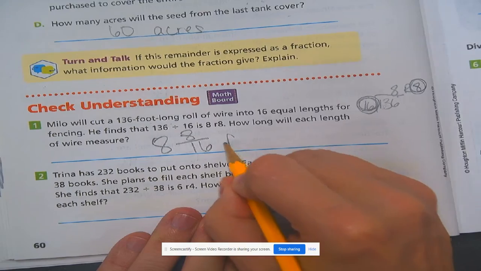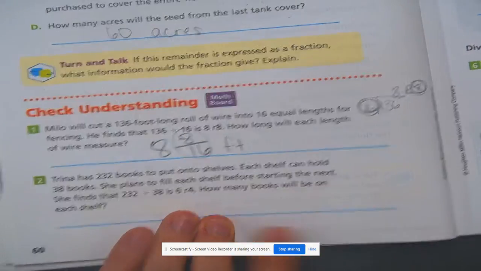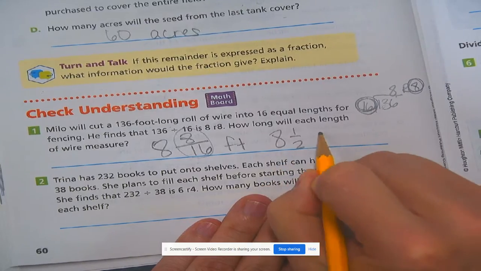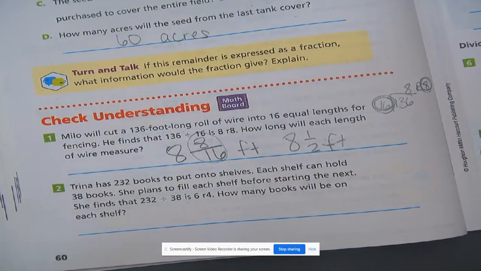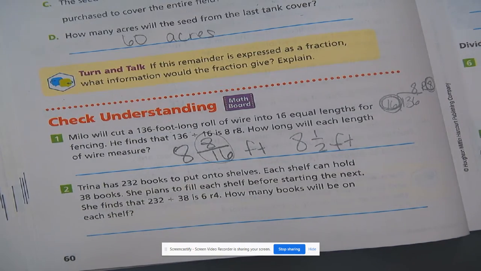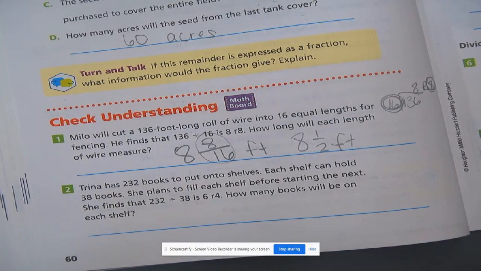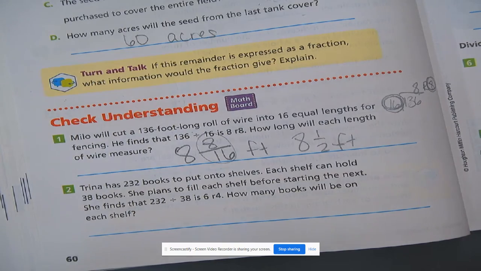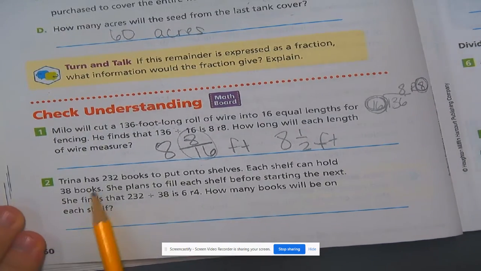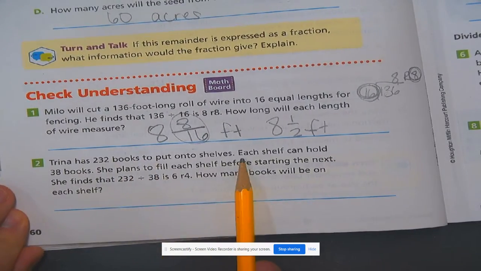foot. Now, can I write this different? Does anyone know what 8/16 is? Yep. So 8 1/2 feet of wire. So each piece needs to be 8 1/2 feet. Now, when I cut those 8 1/2 feet, am I going to be exact when I get to the end? Yes, you will.